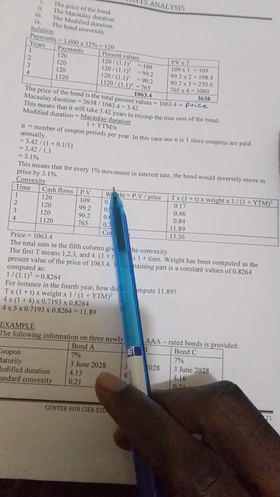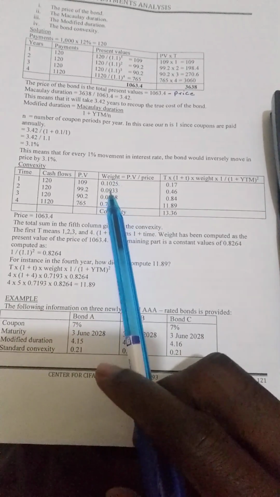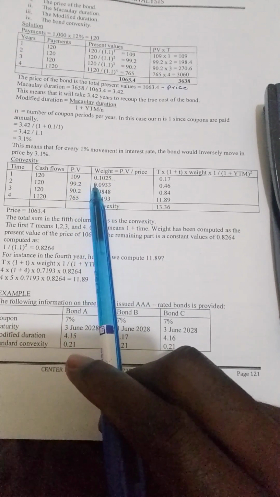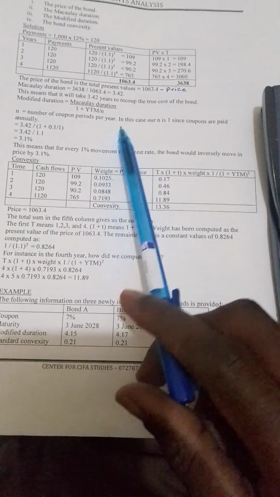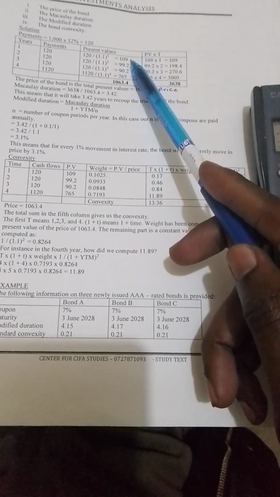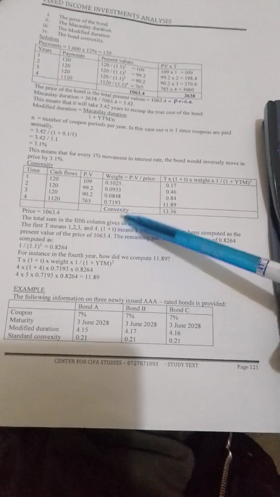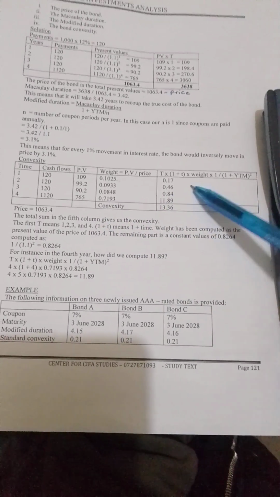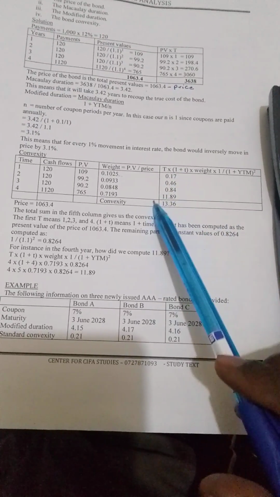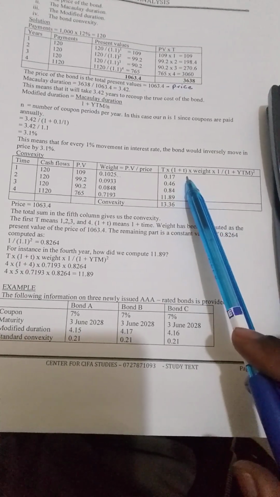The weight. So the weight here, when you are calculating convexity, you have a column for weight. So just pick the present value, these numbers here, for each year separately, divided by the price. The price of the bond means the total present value. So that is how we got these ones. Then the last section, this is the most important, because the total sum is what will help us know our convexity.